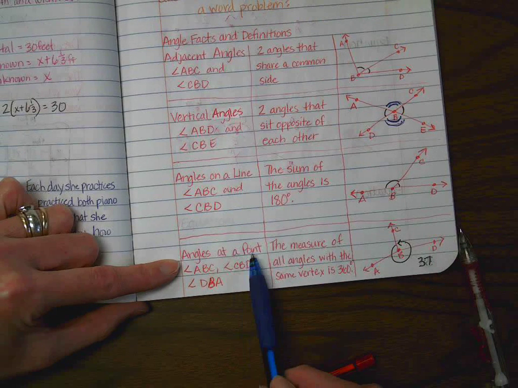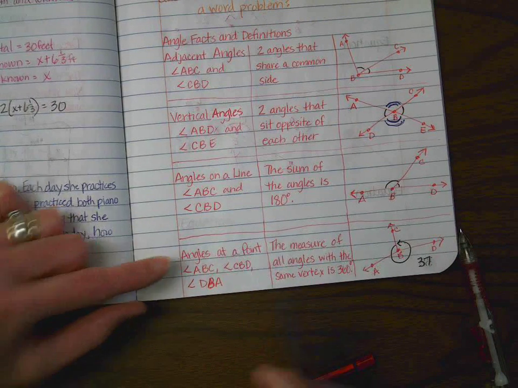The next one we have is angles at a point, and this one is a little bit confusing.